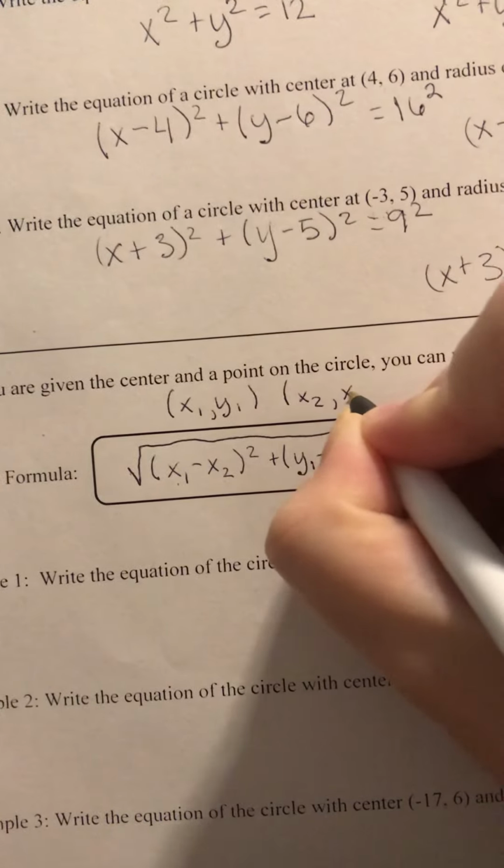So negative 4 minus 5 squared plus y1 minus y2. So y1 was 11 minus y2 was negative 1 squared.